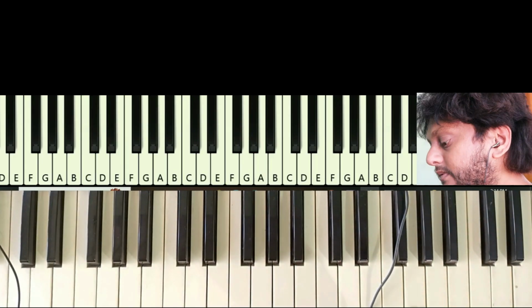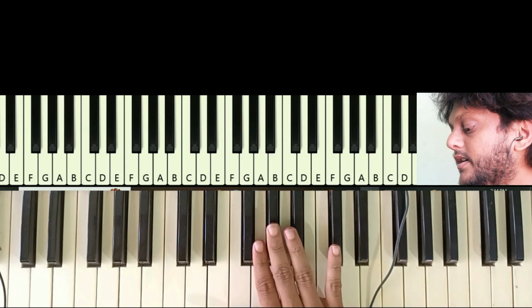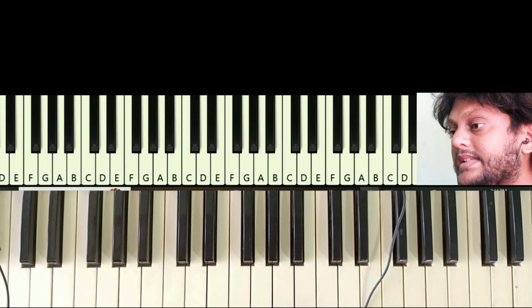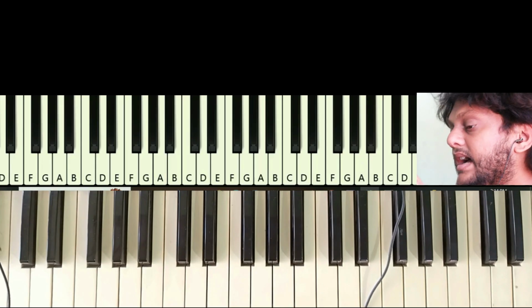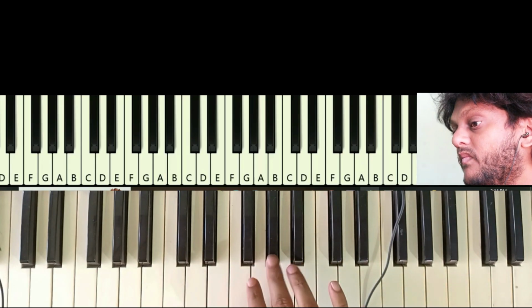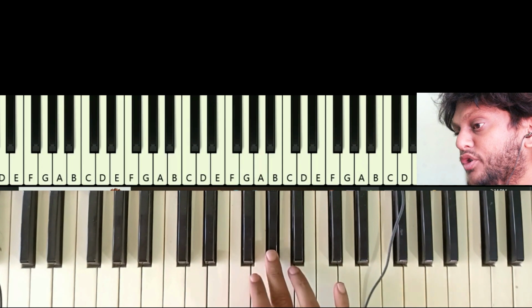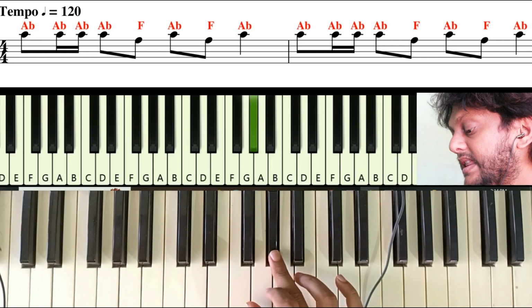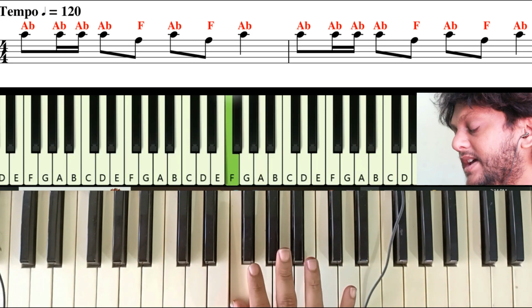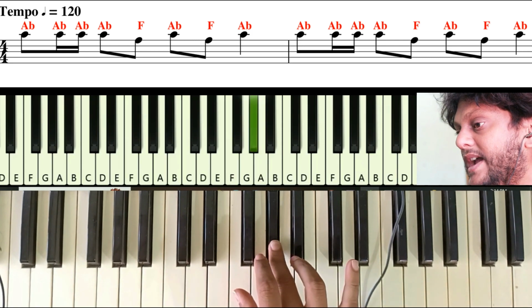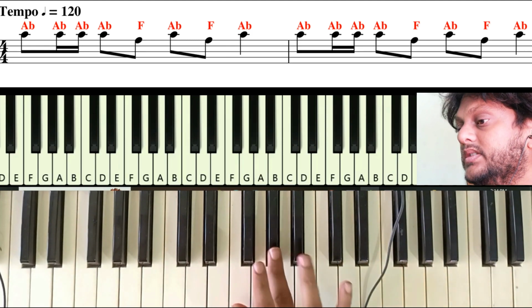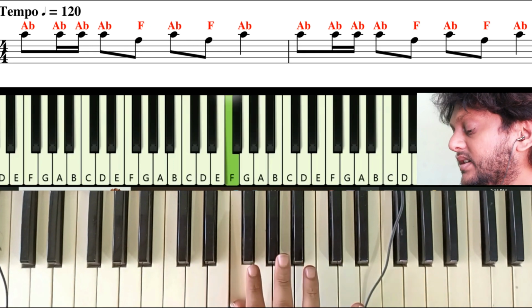Anyways, I just showed you. Now let's start with the right hand. You're going to start with the third finger on the E flat note here. That part you can listen. Now you're going to play A flat 4 times with the rhythm, and then F, coming back to the A flat again, and then move F and A flat with the rhythm.